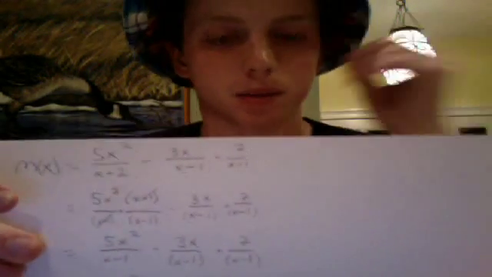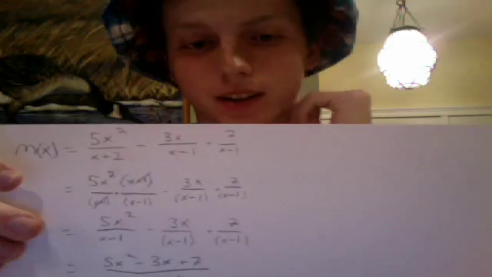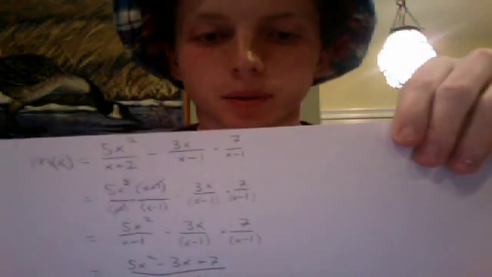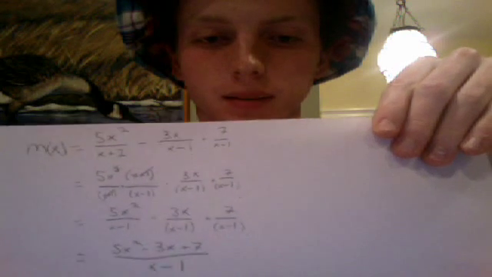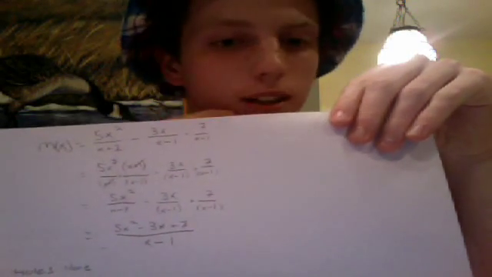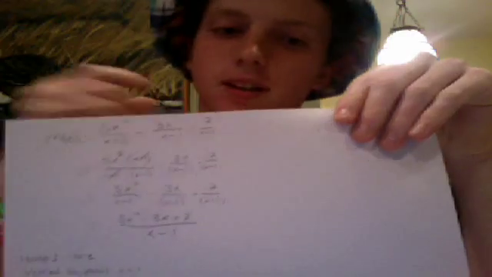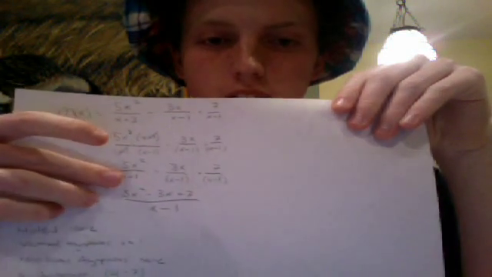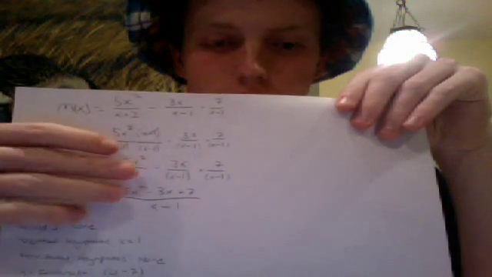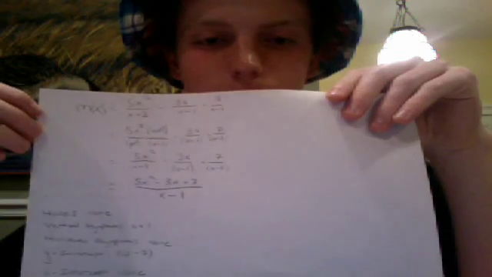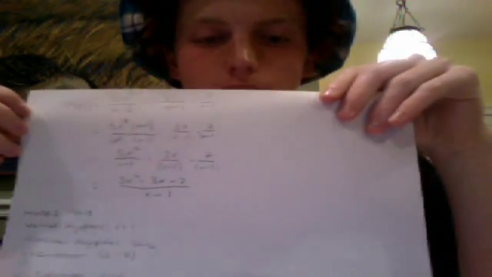So the x plus 1s would cancel themselves out, and you would be left with 5x squared divided by x minus 1 minus 3x divided by x minus 1 plus 7 divided by x minus 1. And when you combine all the terms, because the denominators were made equal to each other, making the addition and subtraction possible, you would get 5x squared minus 3x plus 7 divided by x minus 1.